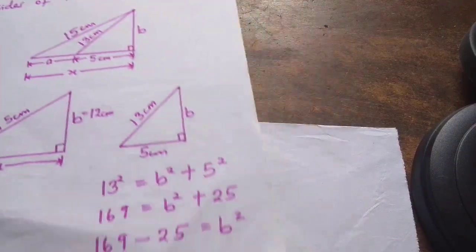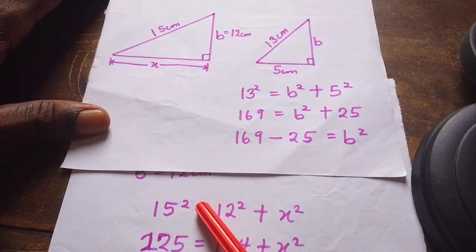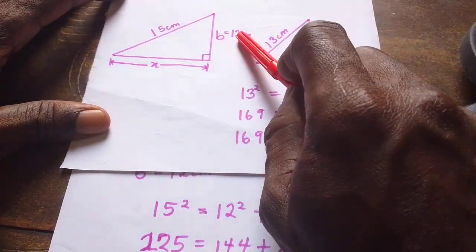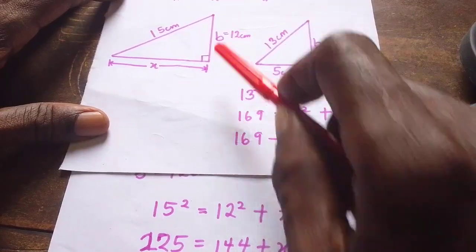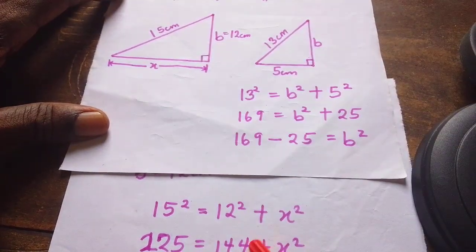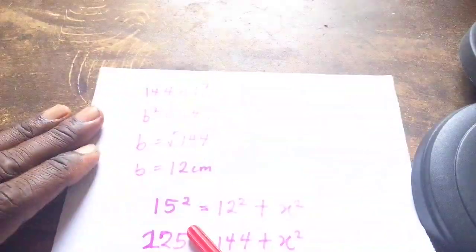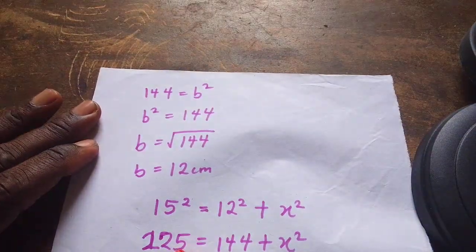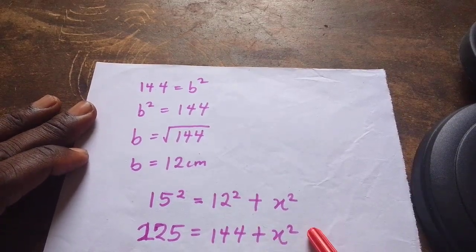So that means you'll be having what? 15 square is equal to the squares of the other two sides. So this b is 12 square plus x square. So we have 12 square plus x square. So 15 square is what? 15 times 15 will give us 225, is equal to 12 times 12 which is 144 plus x square.